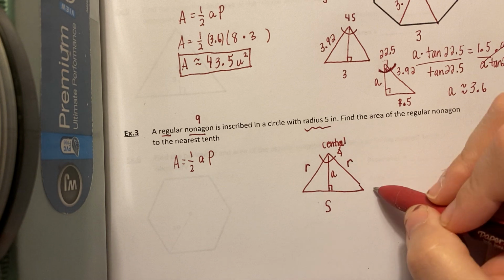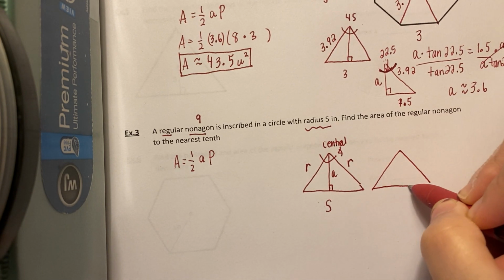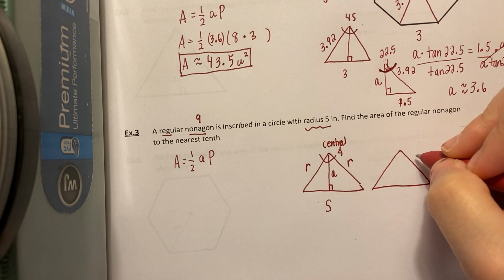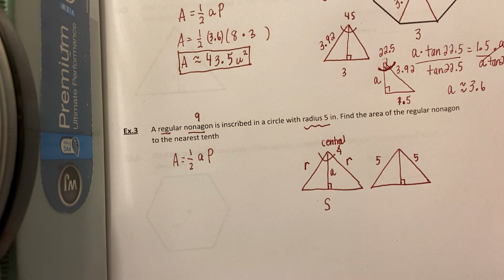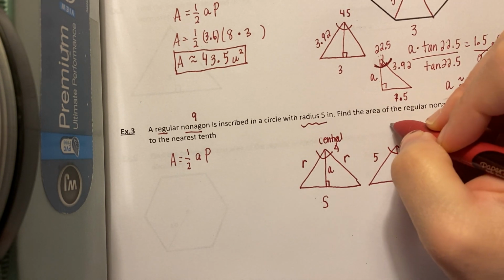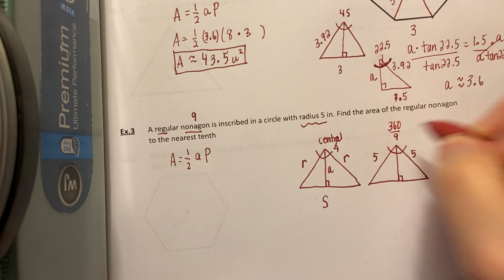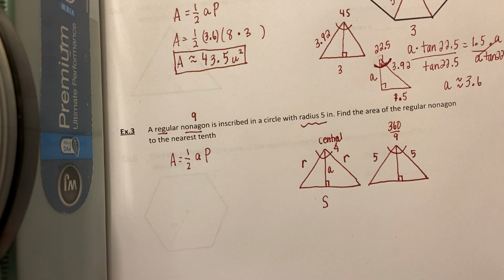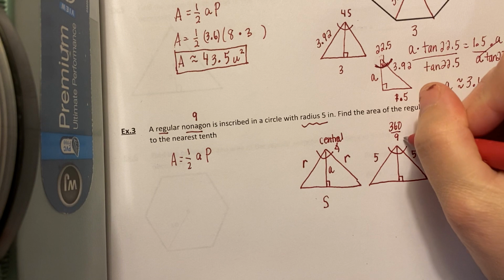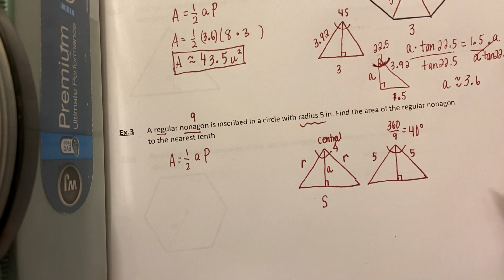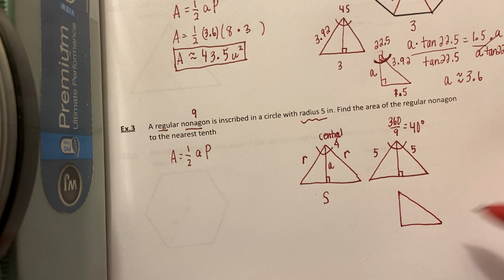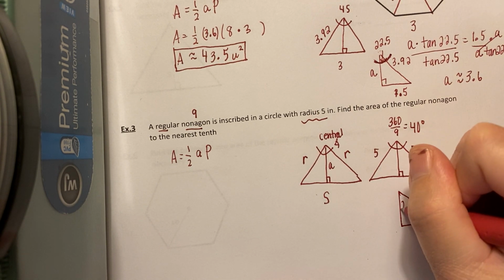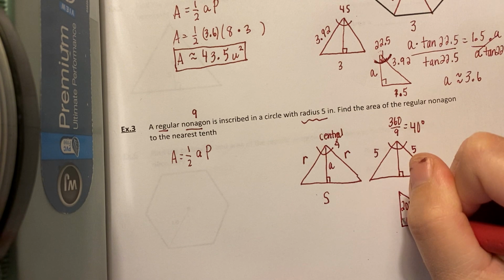So if I'm drawing this one, all they told me was the radius. So the radius is 5. And if you feel like, oh no, I don't have enough information, always remember central angle, 360 divided by 9. So my central angle on this one is going to be 40, right? So this is 40 degrees, but then you're always going to cut this triangle in half. So 40 cut in half, this is 20, this is 5.